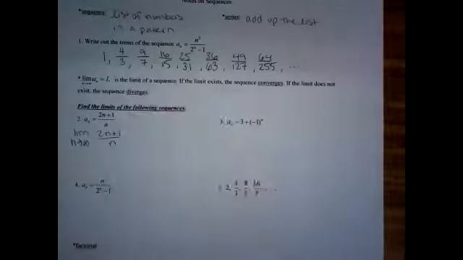So for this one, limit as n goes to infinity of 2n plus 1 over n. This is why I just reviewed this for you. What is that limit going to go to? 2. Do you see how they're both n? It's n in the numerator and n in the denominator. So you use the coefficients. 2 over 1 would be 2.